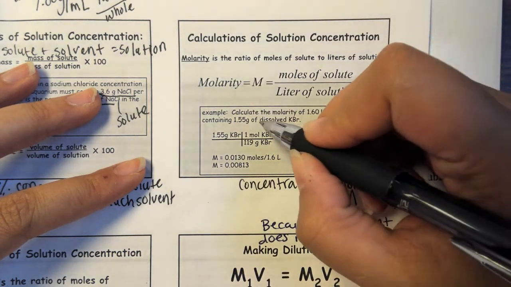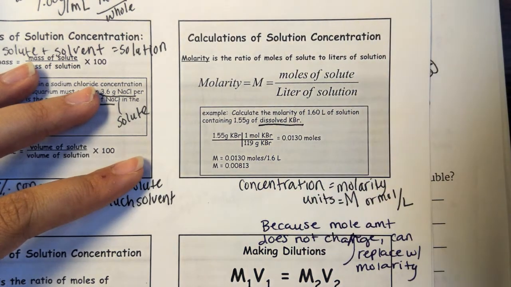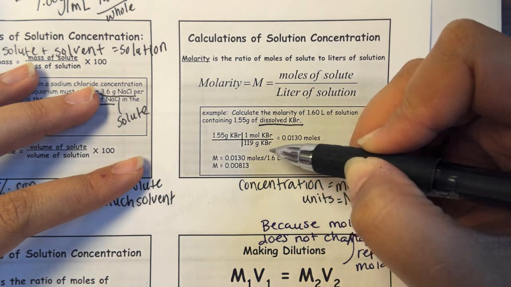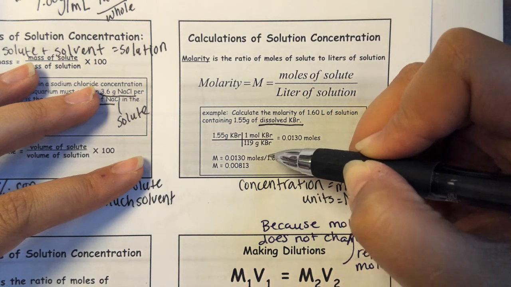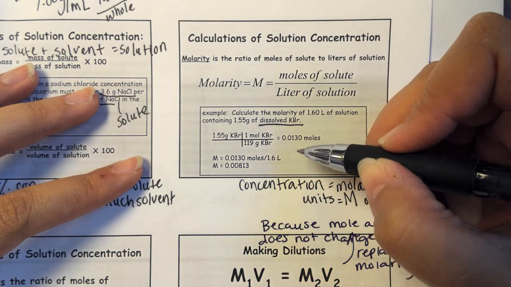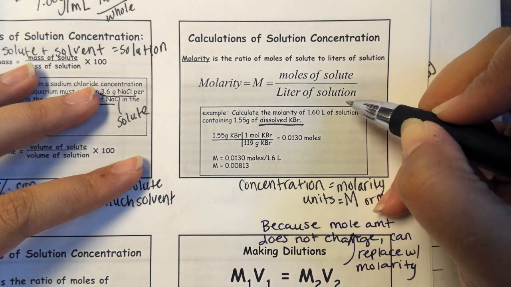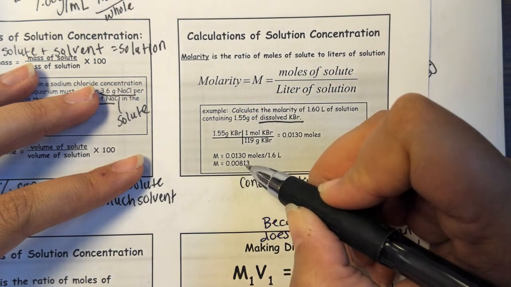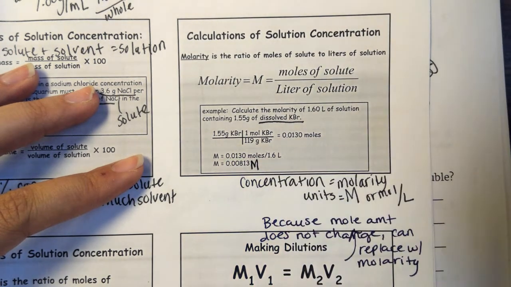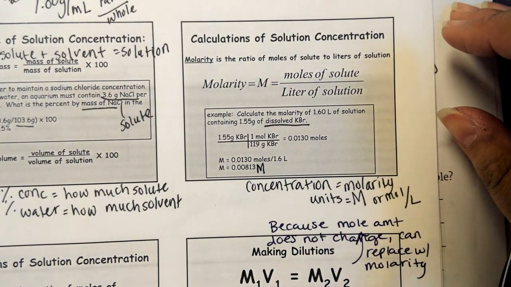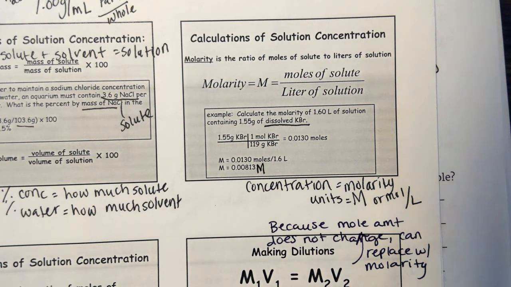The example in your notes says, calculate the molarity of 1.60 liters of solution containing 1.55 grams of dissolved KBr. Well, if it's being dissolved, that's our solute. So I'm going to take 1.55 grams and change it to moles. You use the molar mass from the periodic table, and we get 0.0130 moles. Then we're going to take moles of our solute, divide it by the liters of solution they gave us, and we get 0.00813, and this is the molar concentration. You could say moles per liter, or you can put a capital M for molarity. So that is molarity in a nutshell, and we'll do some examples of that in our next video.